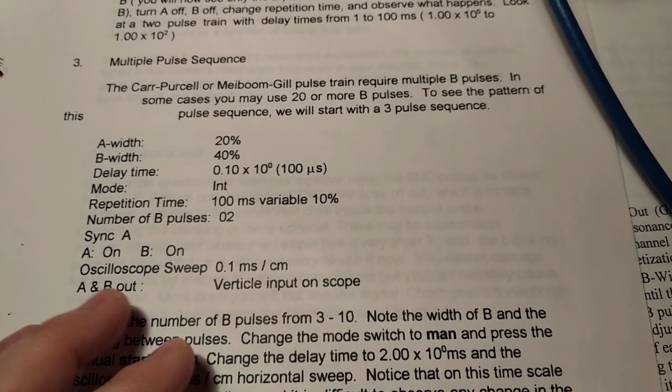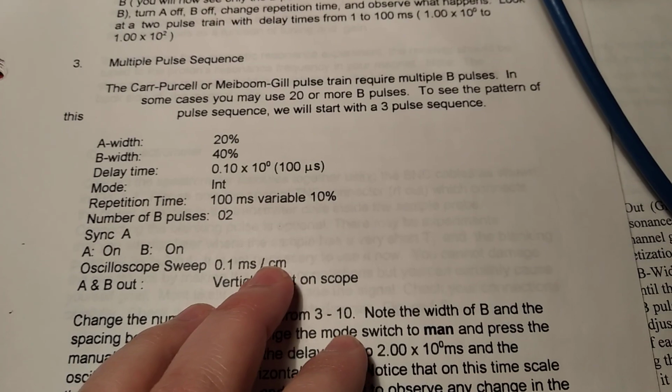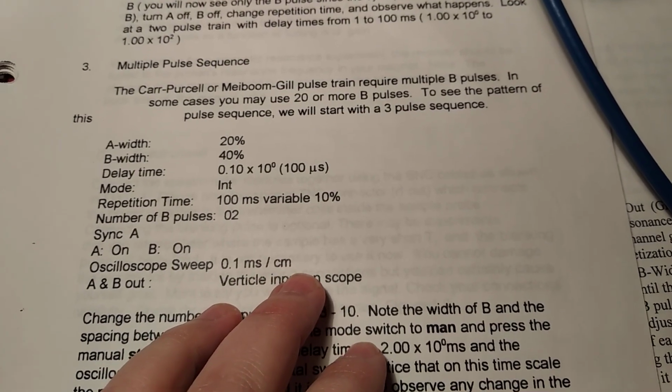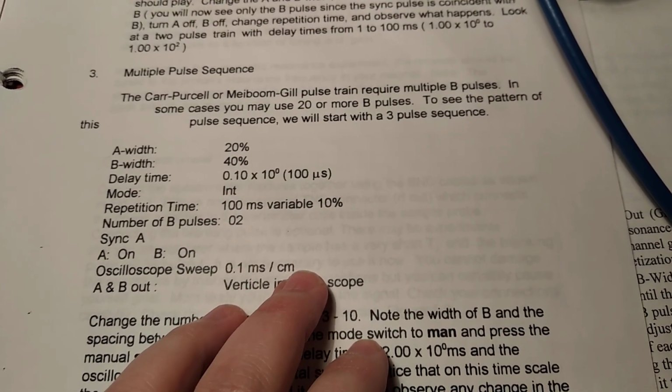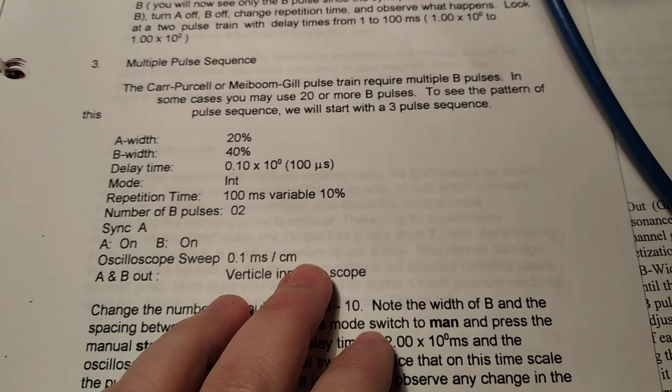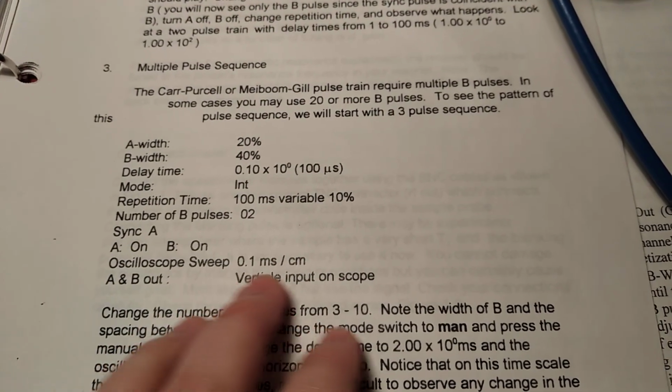Number of B pulses, now we have 2 B pulses, sync still on A, and A and B are both on, and the scope has some sort of sweep of 0.1 milliseconds per centimeter, or per block division, and we have the same setup.